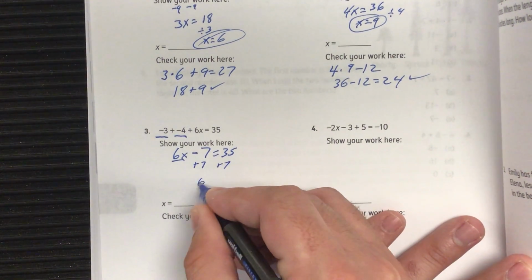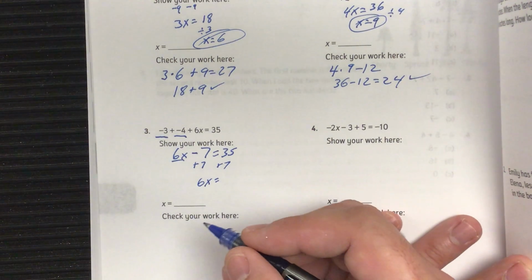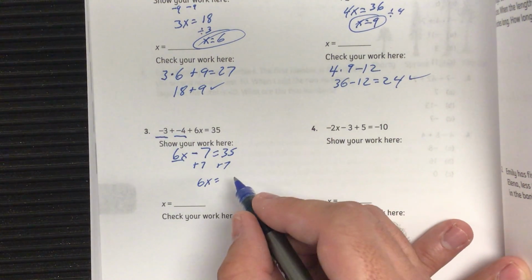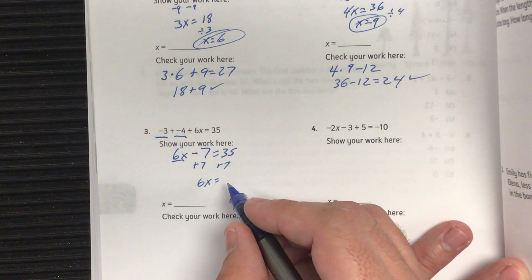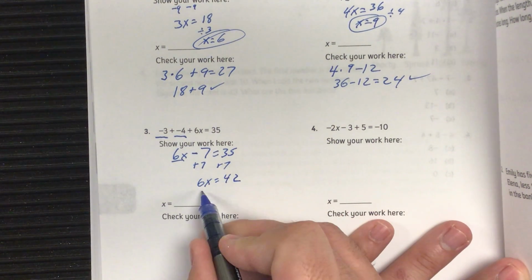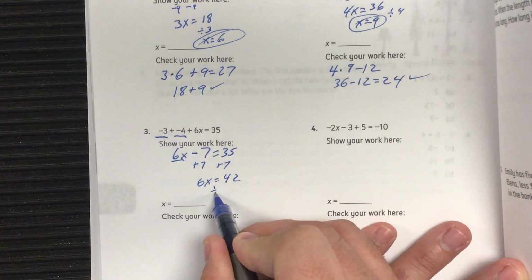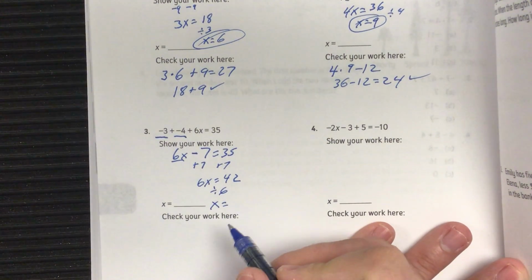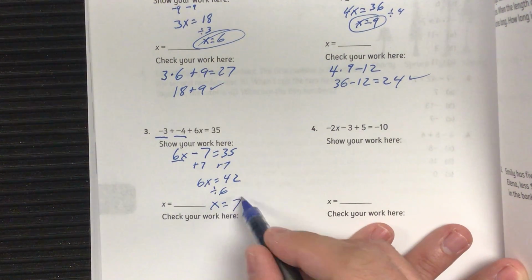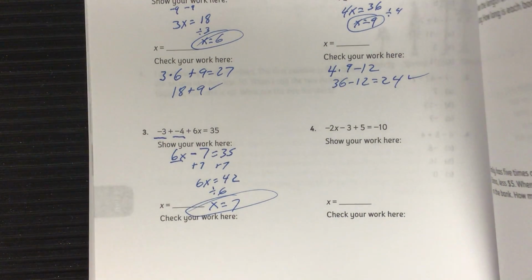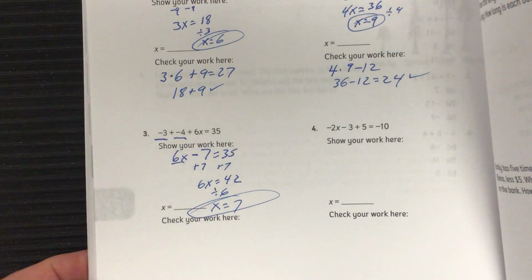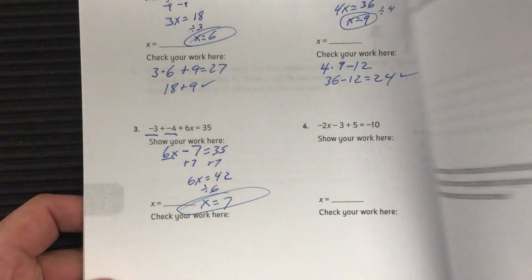That's plus 7. 35 plus 7 is 42. I got to divide by whatever is in front of the x. So I'm dividing by 6. 42 divided by 6 is 7. Again, double check and make sure it's right. No reason to guess on these problems. You can be 100% certain you got it right.